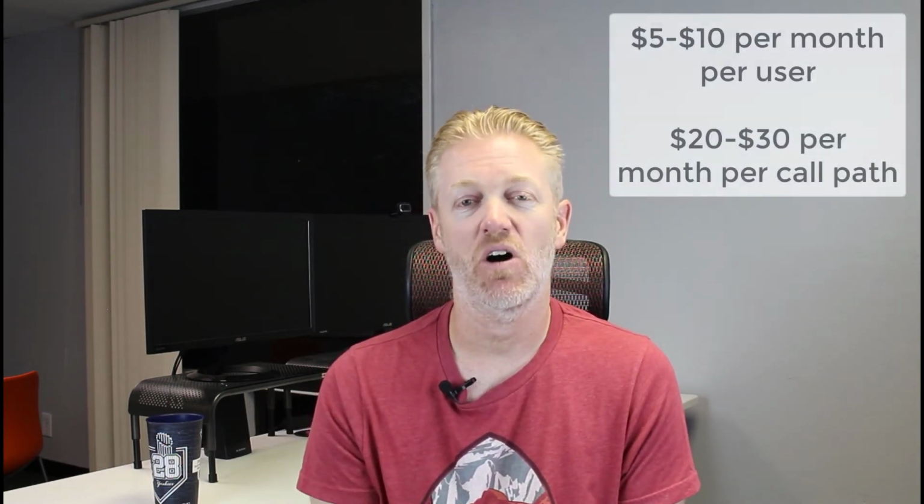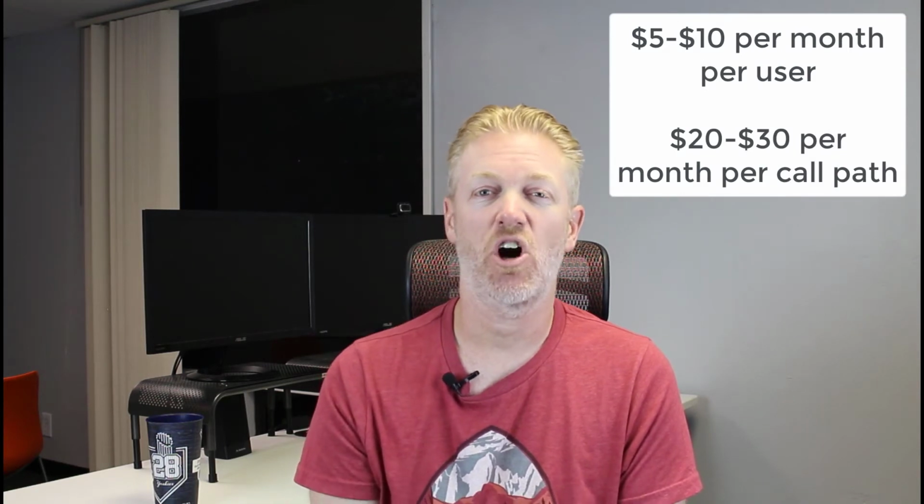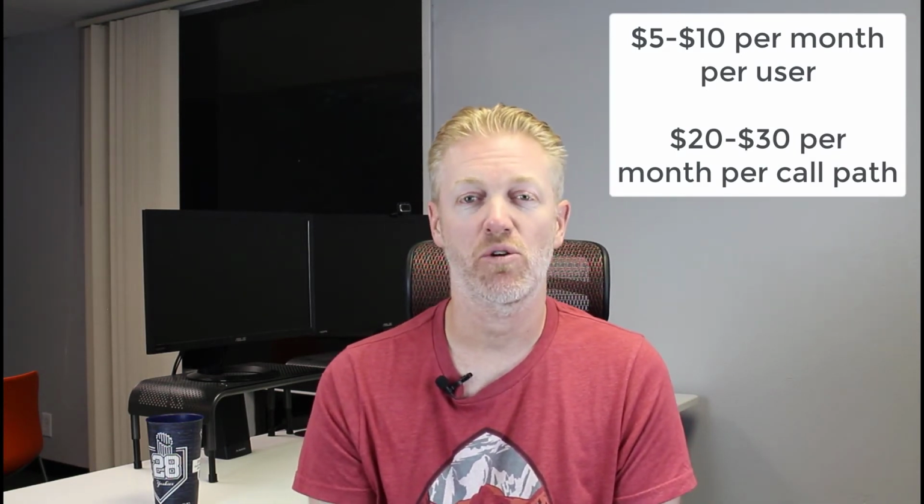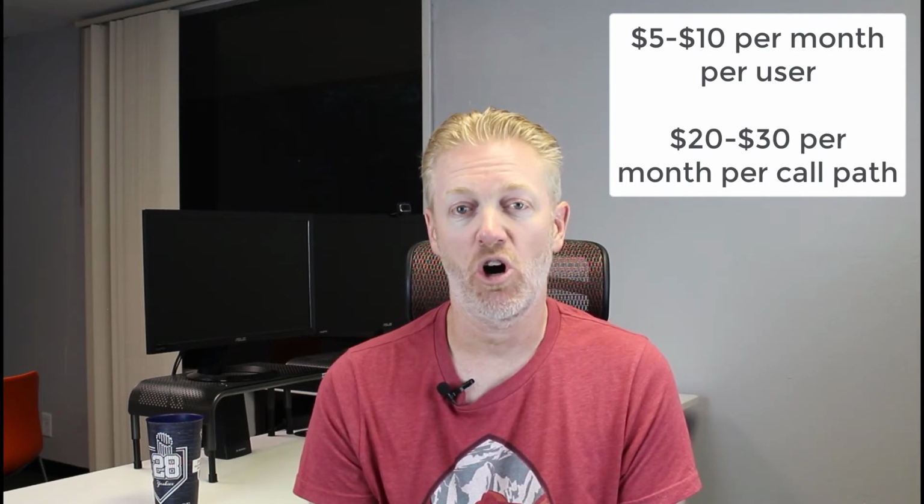The average for a company of about 100 users is probably around 20 call paths. So you would purchase 100 user licenses and 20 call path licenses. Those would be unbundled, separate charges. The range for that is about $5 to $10 per month per user, and call paths are typically around $20 to $30 per month per call path. With that type of pricing, common area phones like conference rooms and lobby phones are typically not discounted a whole lot. They're usually about the same cost as a user, about $5 to $10 per month.